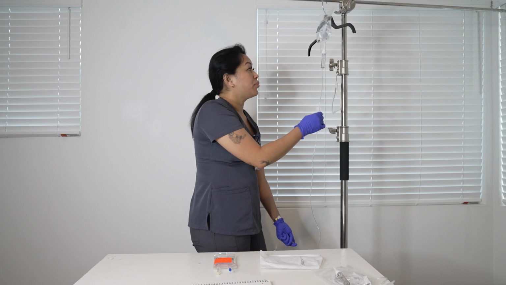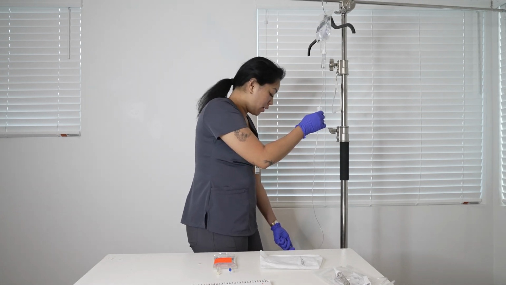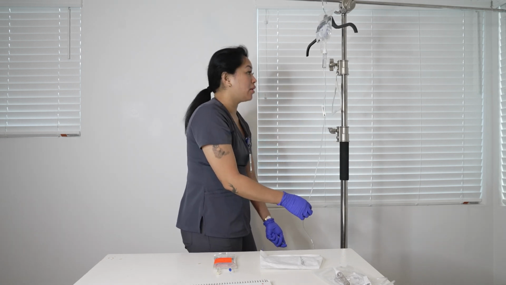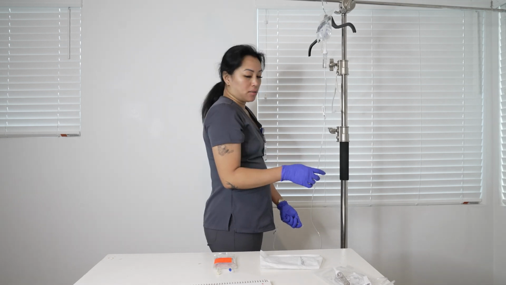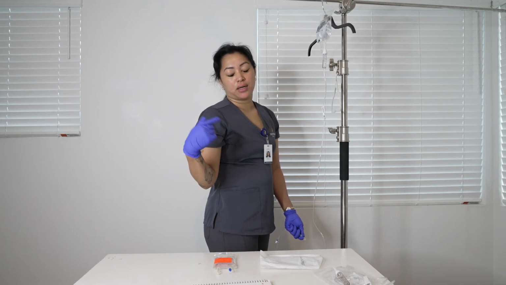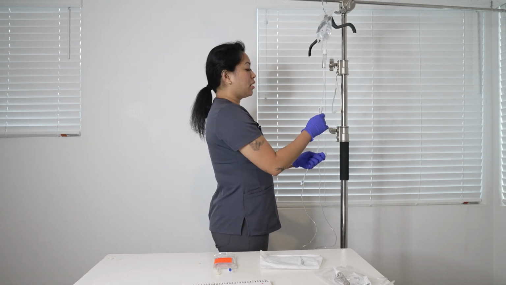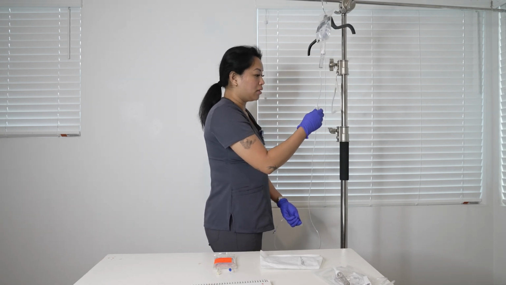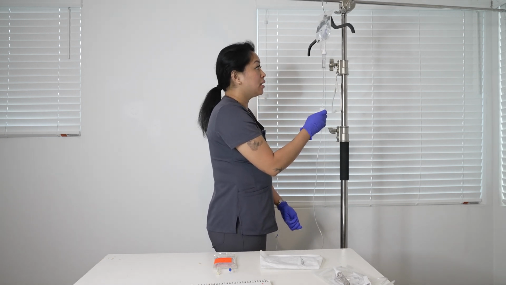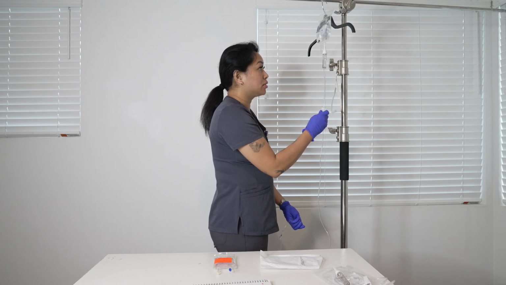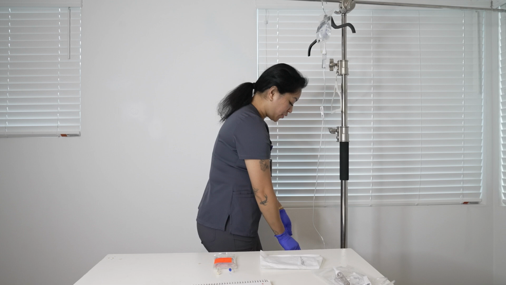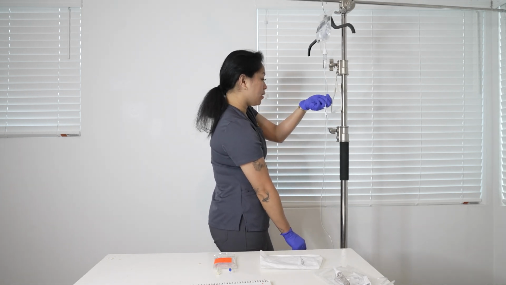So now that I have primed my tubing, there are no air bubbles. Now, since we know that our fluid has to be at 38 drops per minute, I can slowly unclamp the roller clamp, and I will count the drops here in the chamber for a whole minute, starting now.